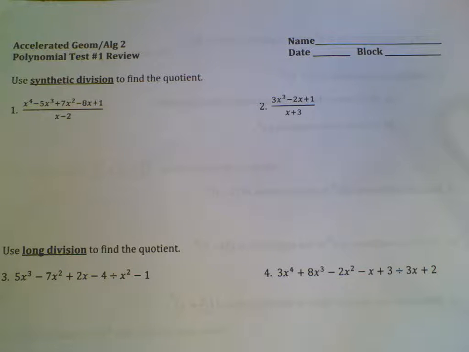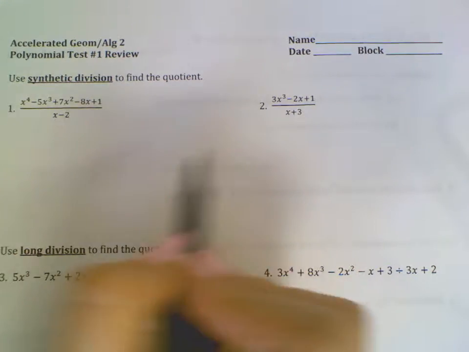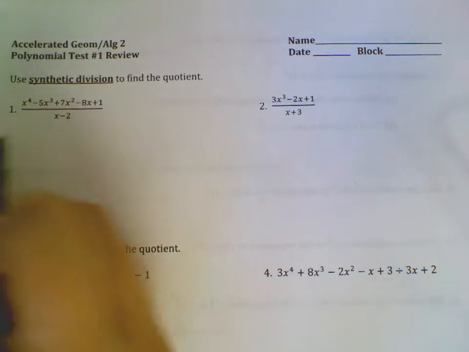In the study guide, it says to use synthetic division to find the quotient. Remember, long division is where we say x minus 2 goes into, and then we'll write it all out from there. Synthetic is where we are going to just put our coefficients.